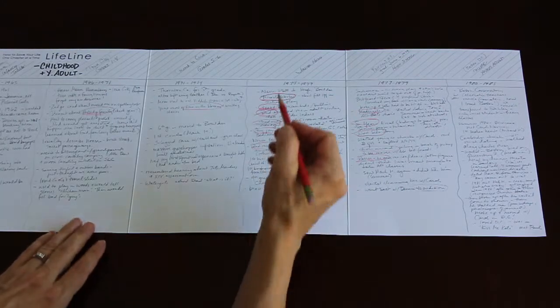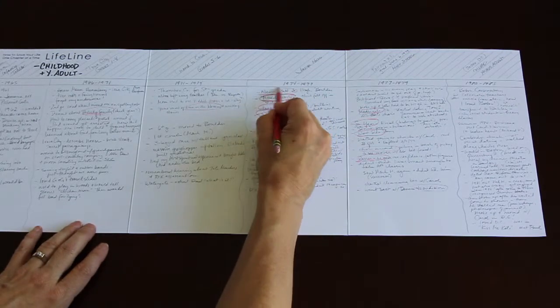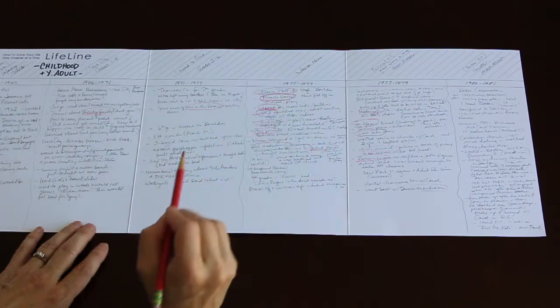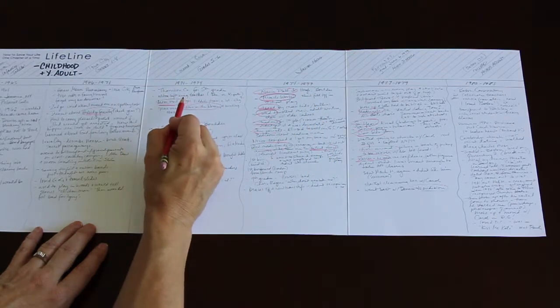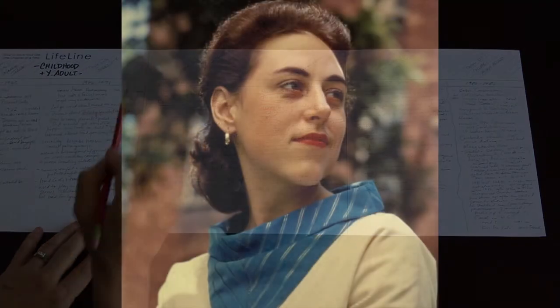Now, on my lifeline, I have quite a few random snippets that don't necessarily make a story in and of themselves. I'm going to circle them anyway if I feel like they should be included. For instance, one item that I circled is the fact that my mom used to use a lot of Yiddish phrases in her everyday conversation, even though she was raised Protestant and had no Jewish relatives. Where did that come from?